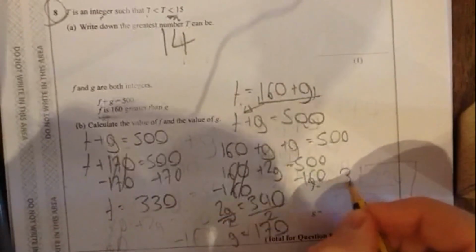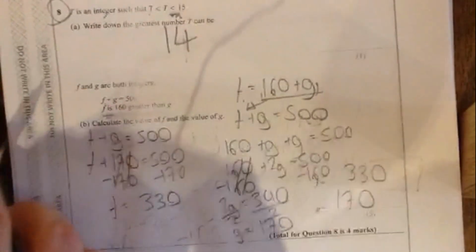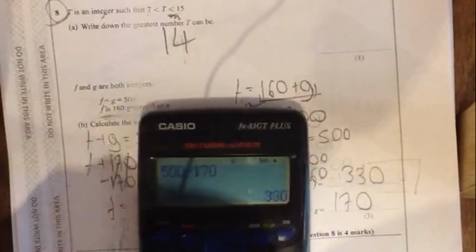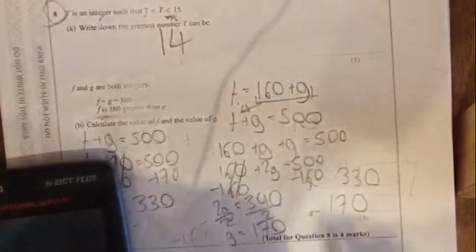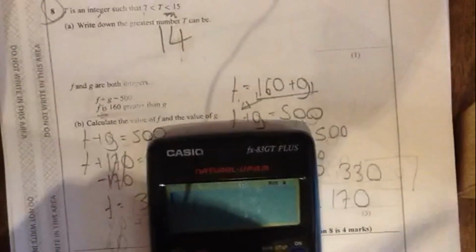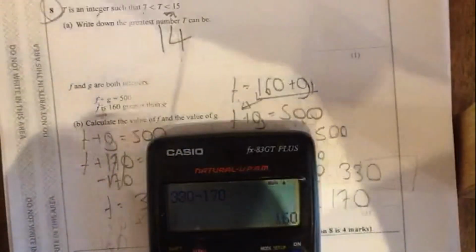So I'm going to write it. F is 330. G is 170. Now we just want to double check, make sure that they add up to give you 500. They do. And let's just make sure that 330 is 160 greater than 170. So 330 minus 170. 160, perfect, all right.